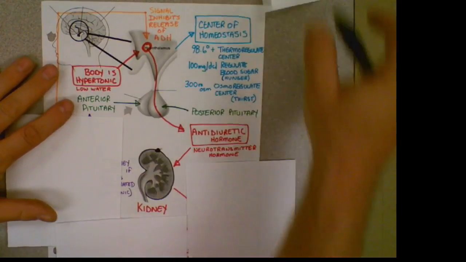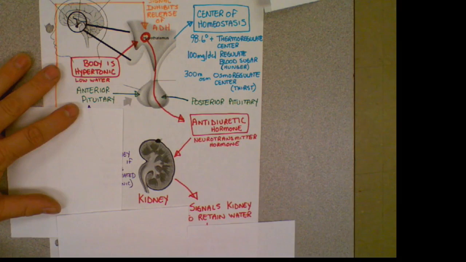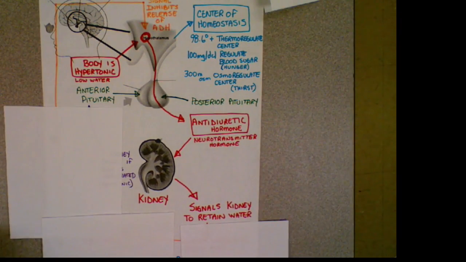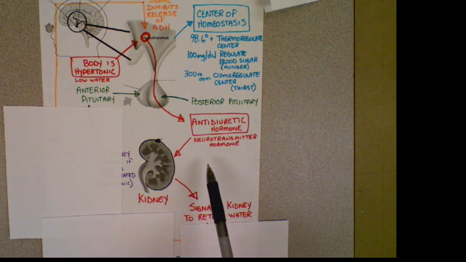I'm going to raise this up a little bit. It's going to signal the kidneys to retain water so that we don't dump water into our urine. So in other words, the water that would normally go out in our urine is kept in our bloodstream.